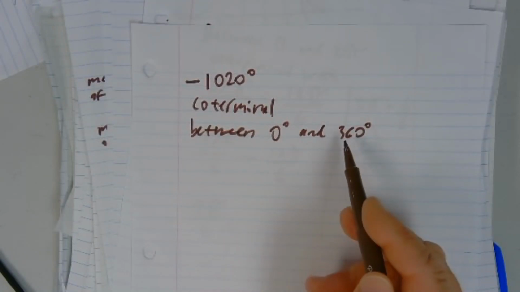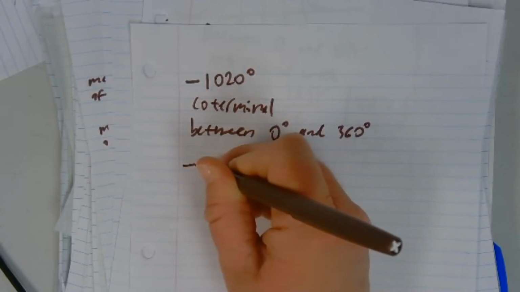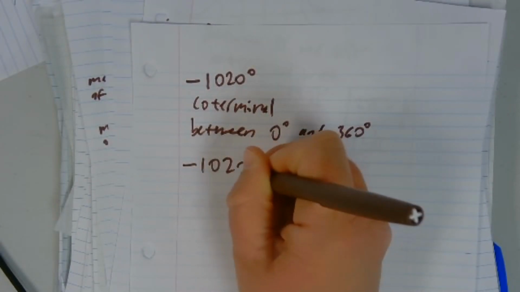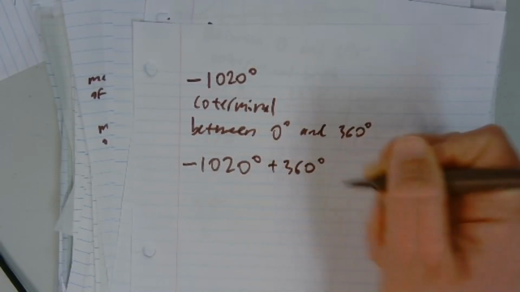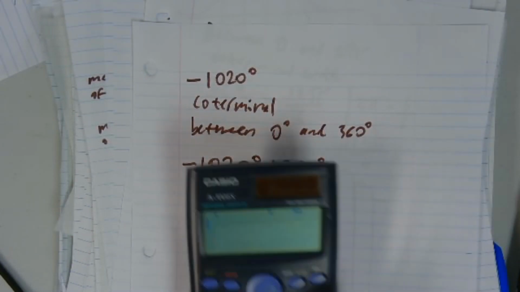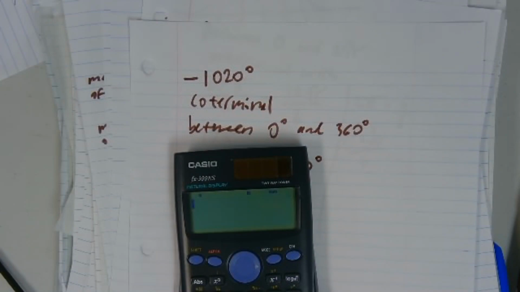That means instead of subtracting 360 like I would if it were too big, it's too small, so I need to add 360. Negative 1020 degrees plus 360 degrees. Go ahead and add that. I'm going to use a calculator for that. And I get negative 660, which is still too small.